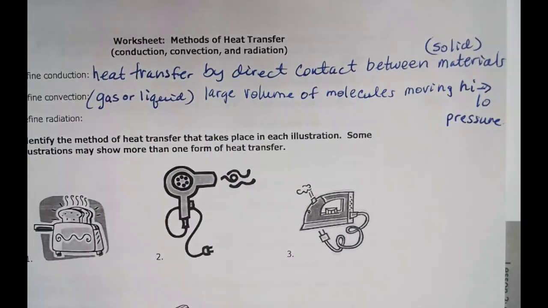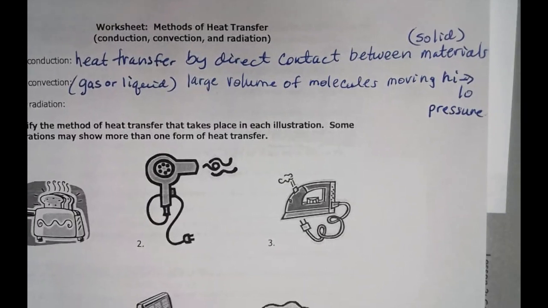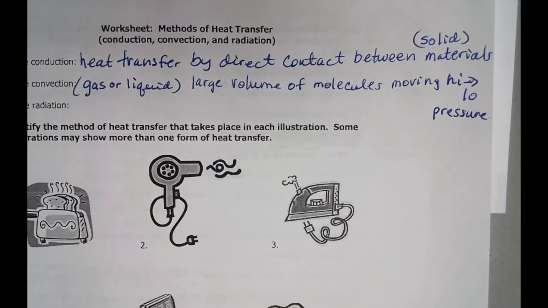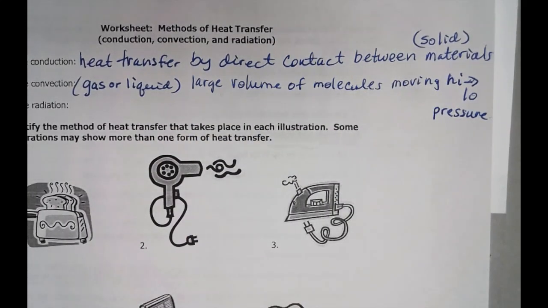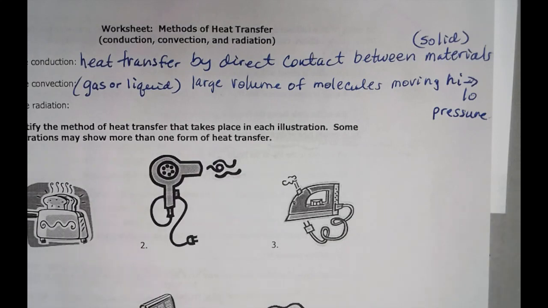You can't see anything? Large volume of molecules moving from high to low pressure. Remember, high pressure means a lot of those molecules are hitting the sides of the walls. So if they're hitting, do they have a lot of energy? Yes. So they're warm. So it'd be from warm to cool, right? So the oven that we talked about, convection, right? Okay. All right.